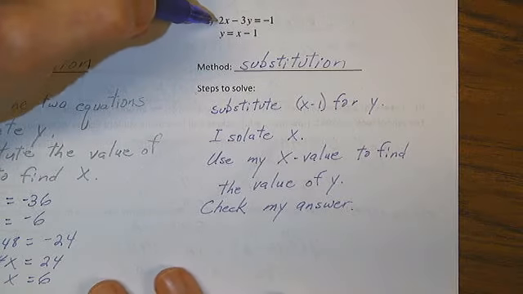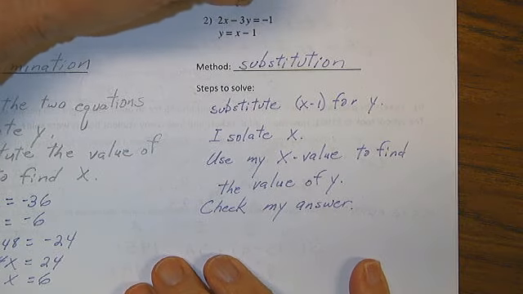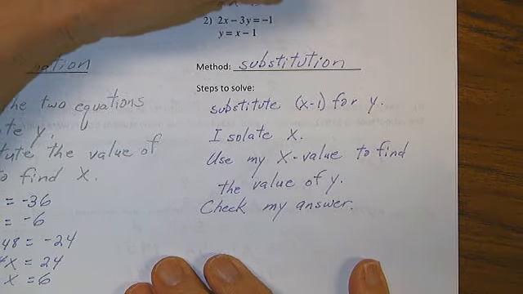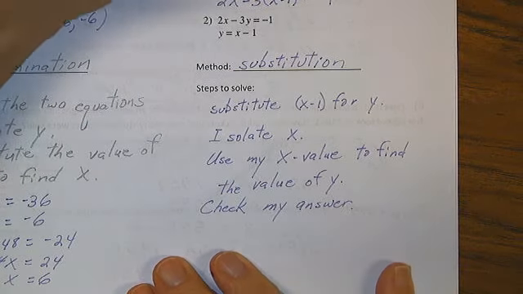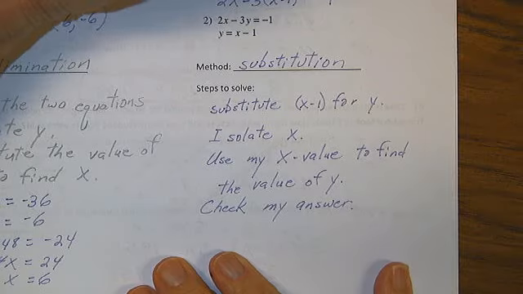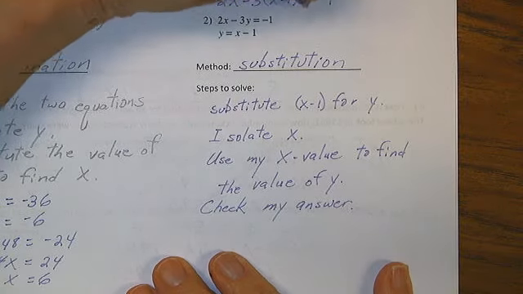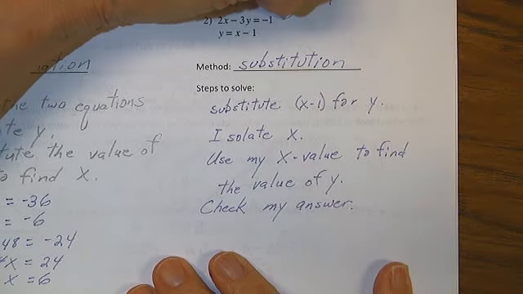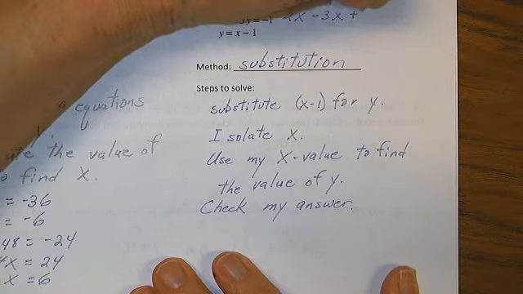So if I were doing that for real, I would say 2x minus 3 times (x minus 1) equals negative 1. I then distribute my negative 3. That would give me 2x minus 3x plus 3.